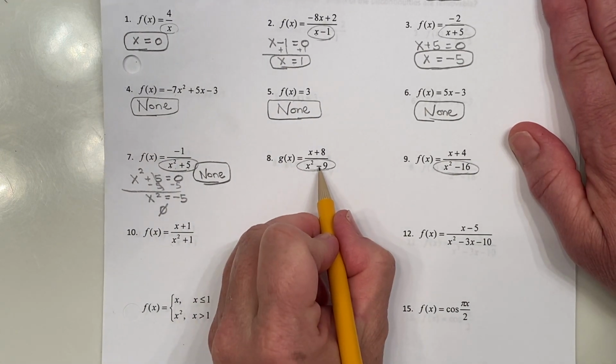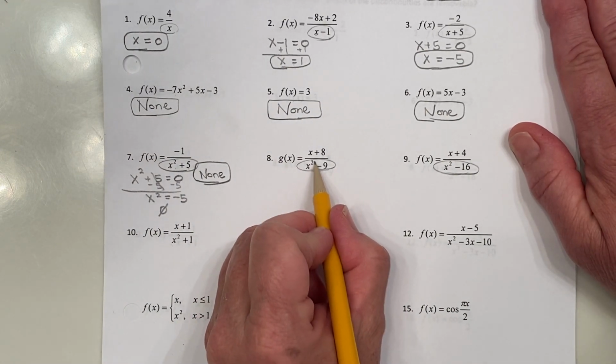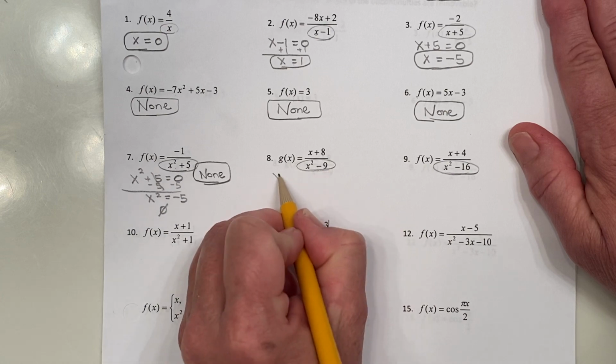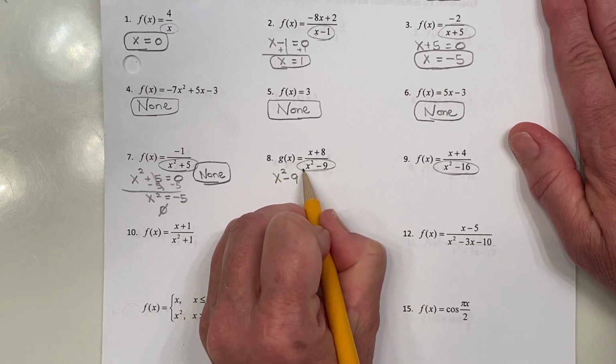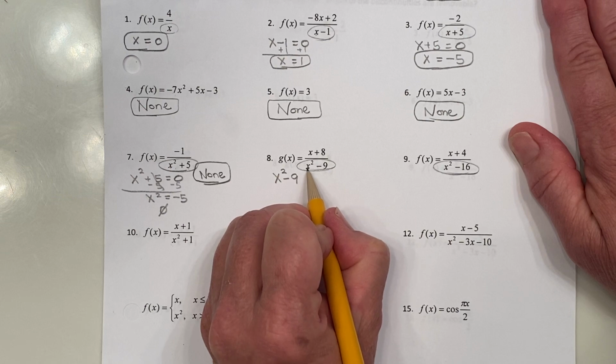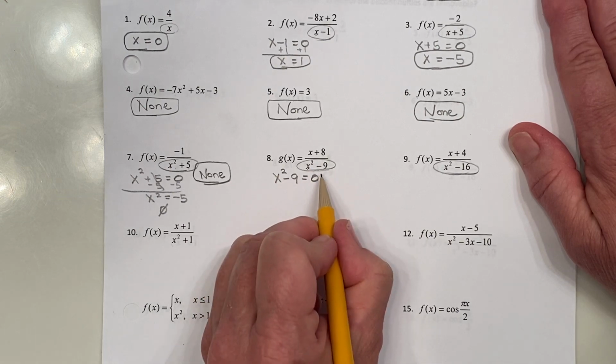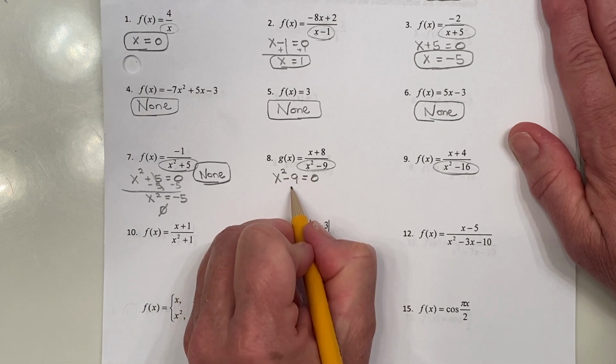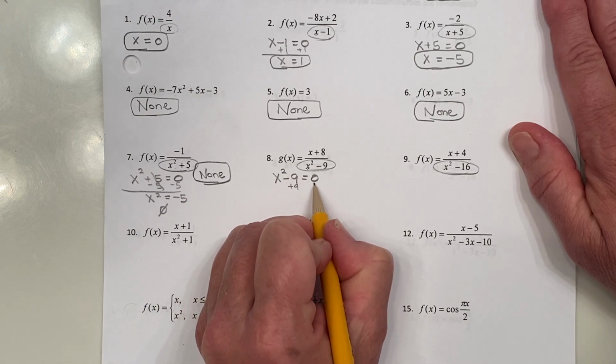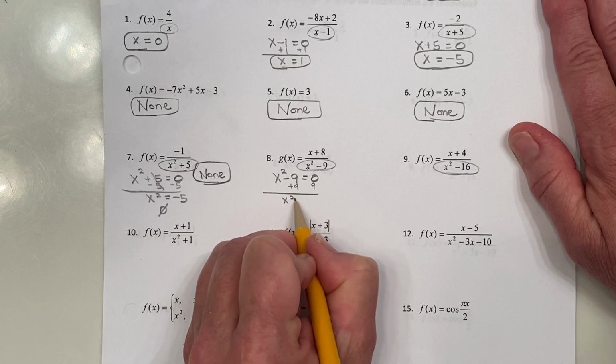All right, now contrast that with number 8's denominator. Notice this is x squared, but not plus a number minus. So I think we can, by inspection, real quickly see that if x is 3 or -3, we would get 0. But let's make sure that our algebraic work supports that prediction. So add a 9. So we get x squared equals 9.